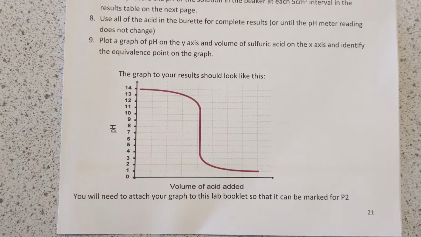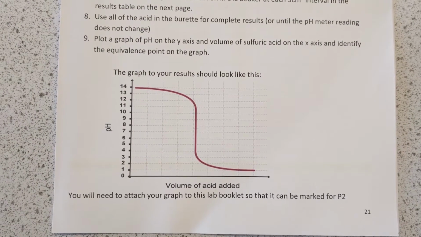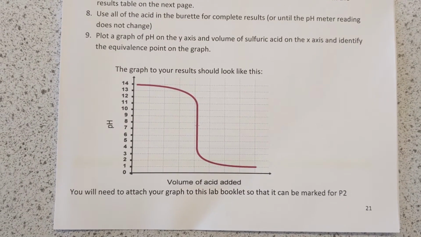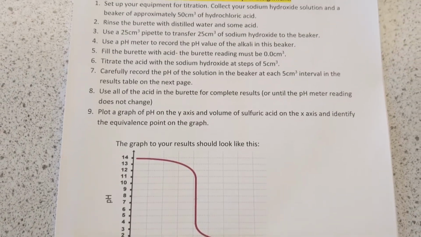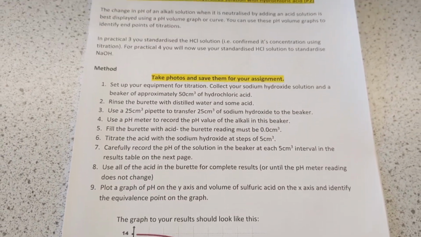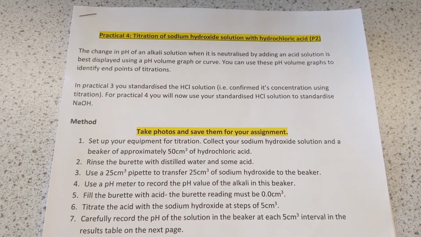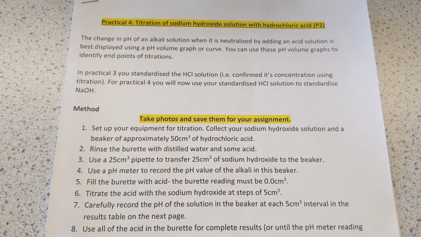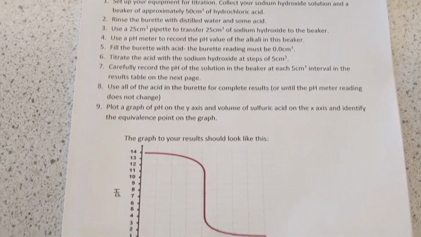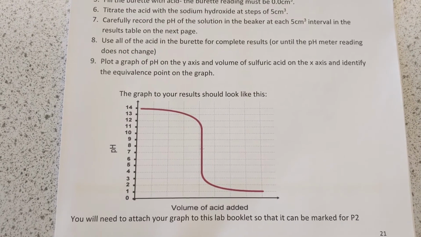Hi guys, so in this video I'm going to go through some Unit 2 calculations, and this video is mainly for my students because this is the lab book they have. If you are studying Unit 2 somewhere else, then you will use slightly different numbers for the calculation.